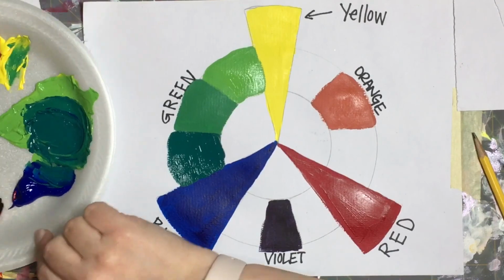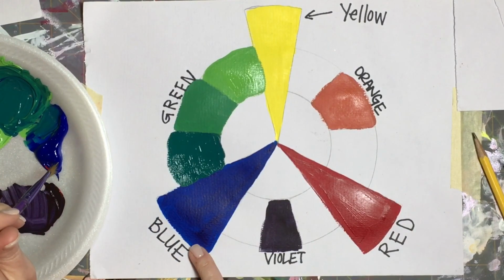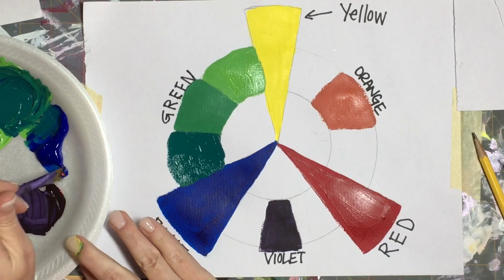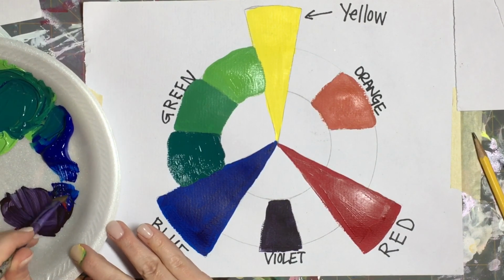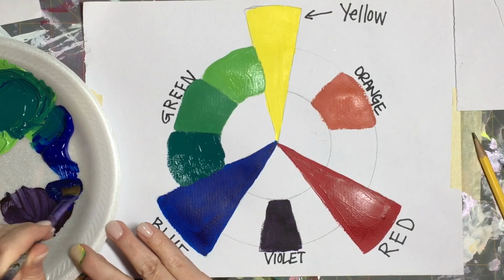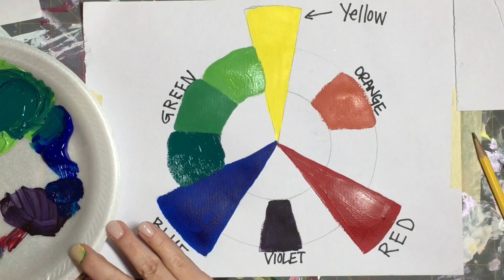Okay, now we're going to come in and we're going to go with the blue violet. And so I'm going to mix my blue in with my violet. I'm gonna need a little bit more red.